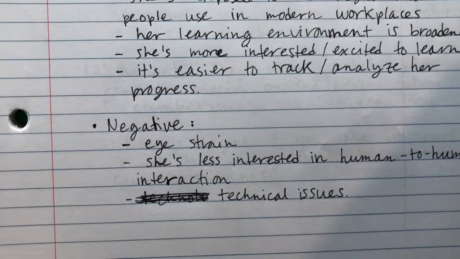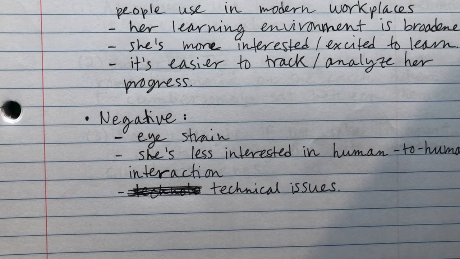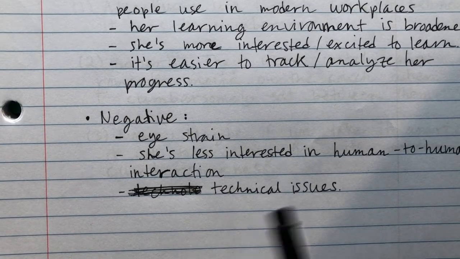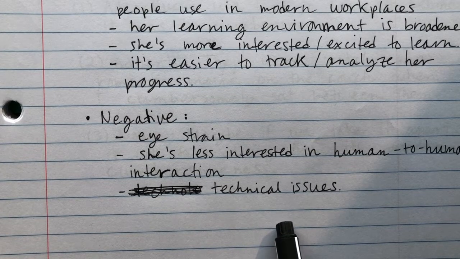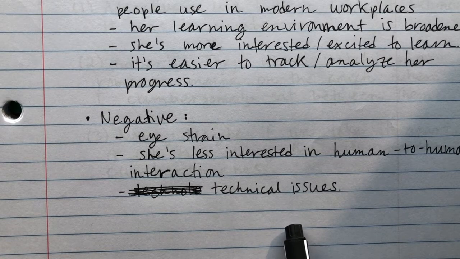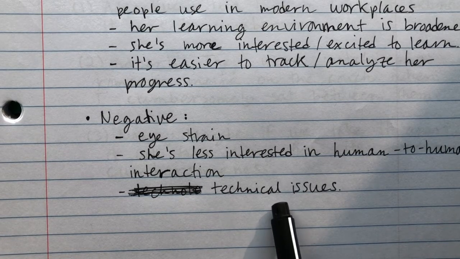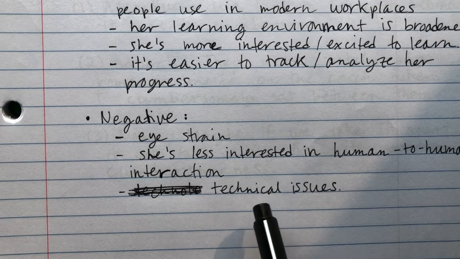Okay, third point is that Serena now, if she has technical issues, that's pretty bad. Because when you have a book, you can just carry your book in your car. If you're going to family or friends, and you need to study, you can easily take your book, put it in your pocket, and go. Okay?